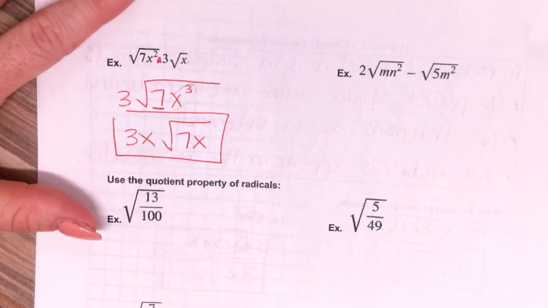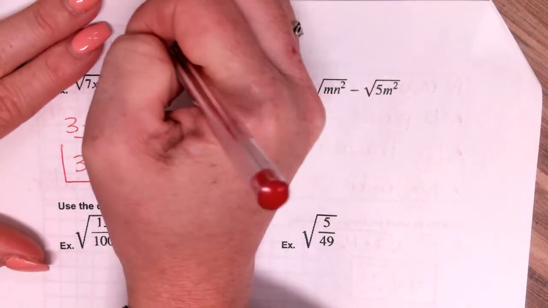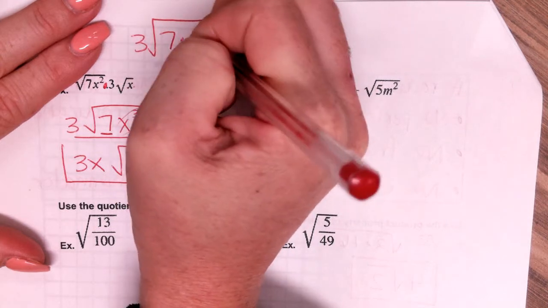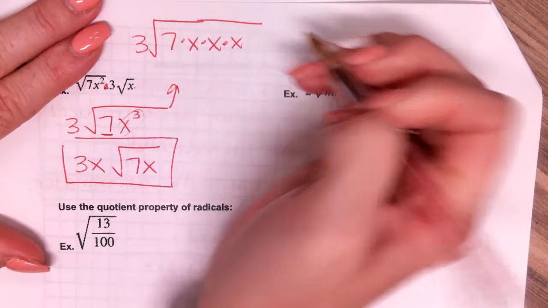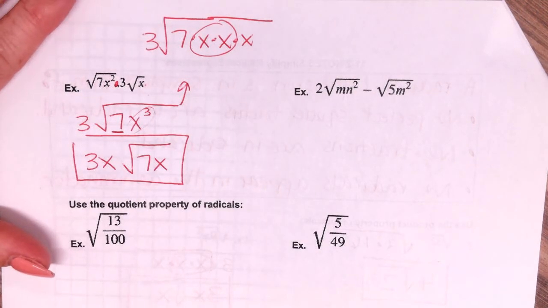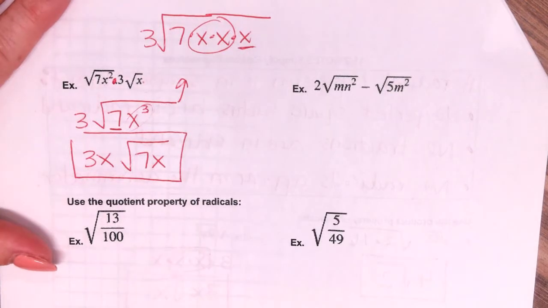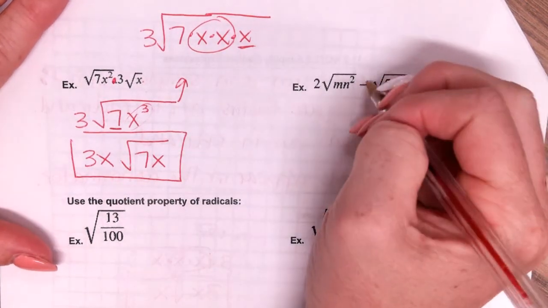Would it not be 3x squared? Nope, because look, I have 3. I'm going to go up here. I have 3 times the square root of 7 times x times x times x. Those two just make 1 out there. Does that make sense? That one gets left. This should be a multiplication sign.